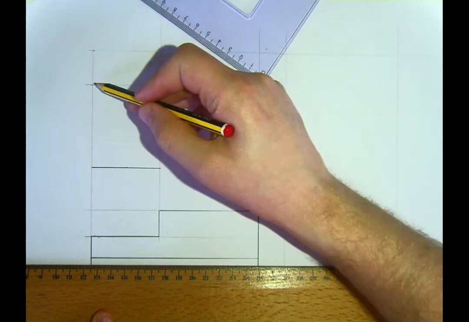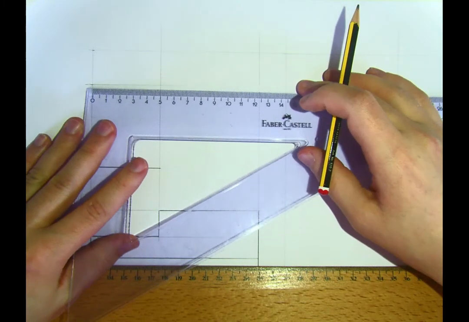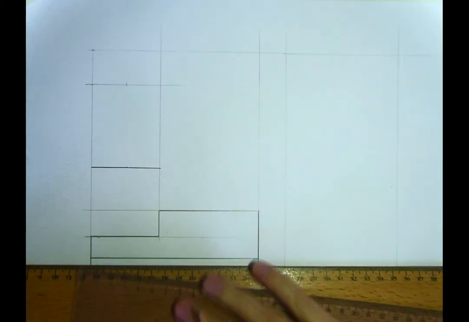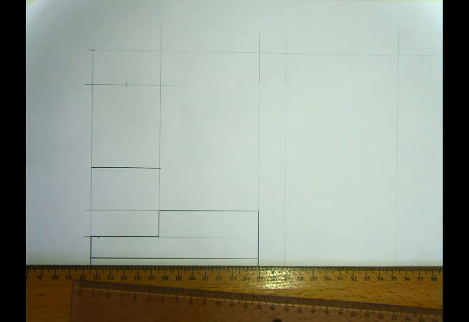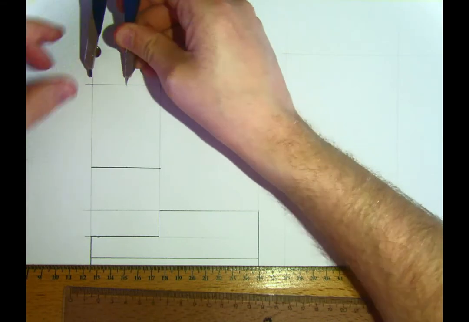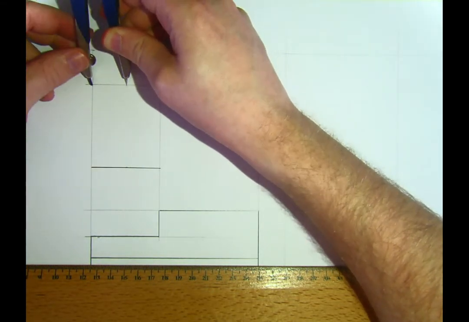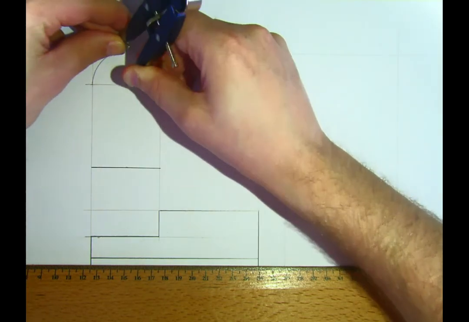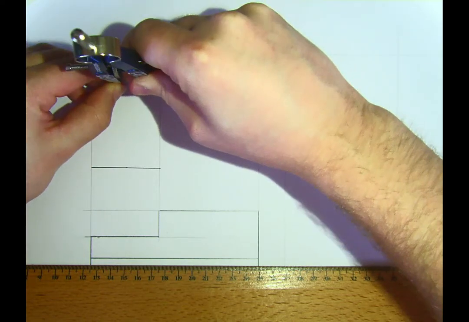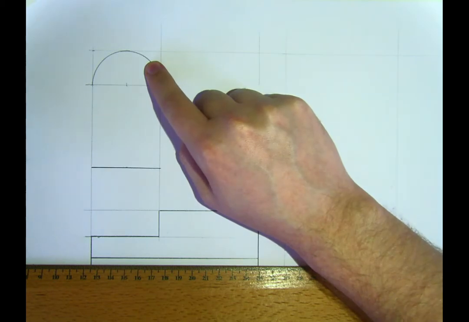So it's down 25, in around 25 there as well. So taking our compass now, set to radius of 25, point of the compass on the center, pencil out on the side, draw in our arc, touches off the top, and touches off this side here as well. That gives us this arc up here on top.